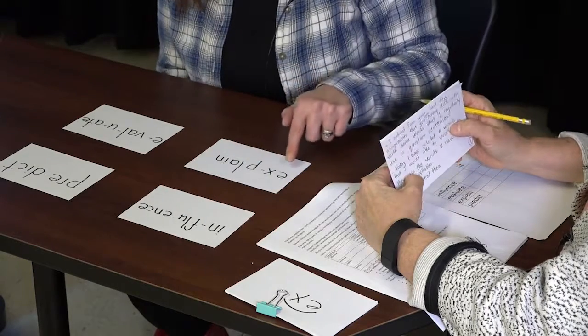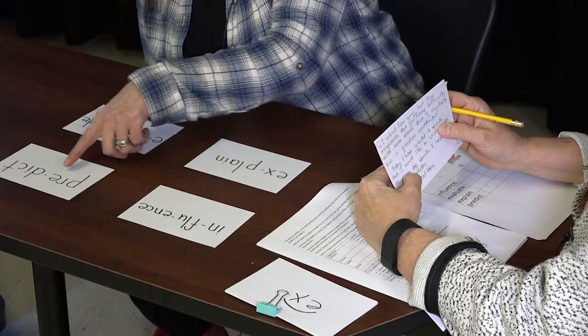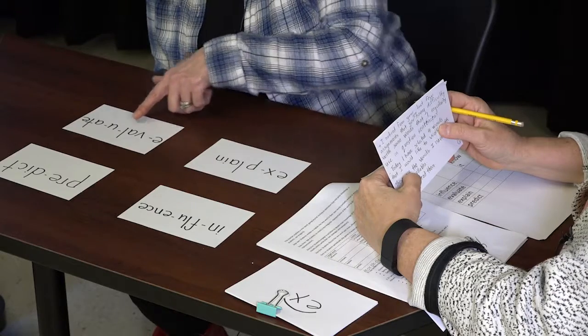Influence, explain, predict, evaluate. Okay, very nice. We're going to use, and we've used this before in class, the words I need to know sheet. If you could just push those up. And over here we have the words again.